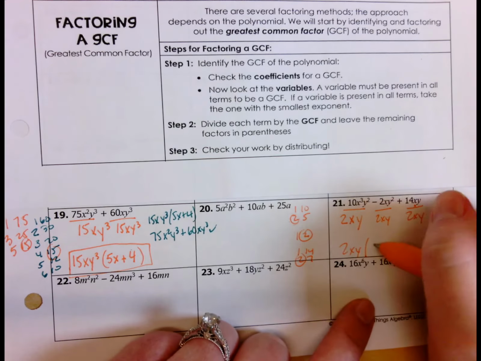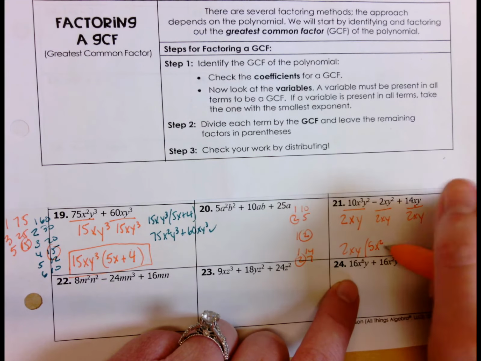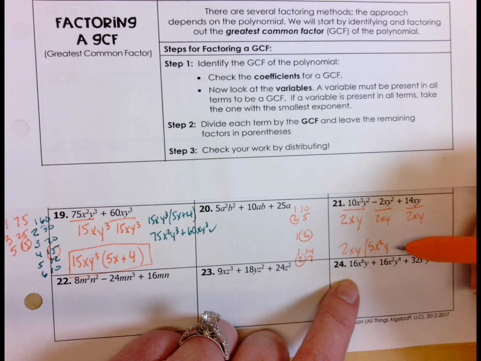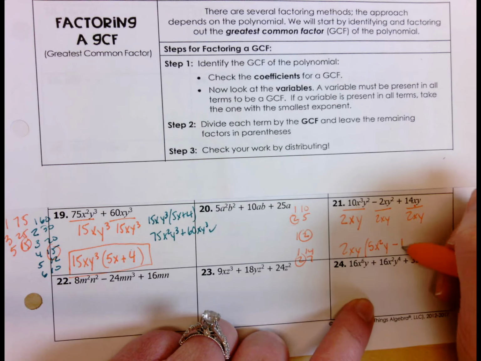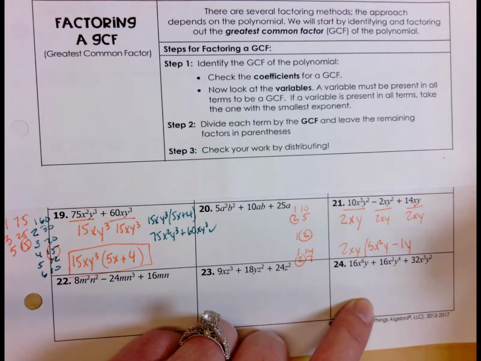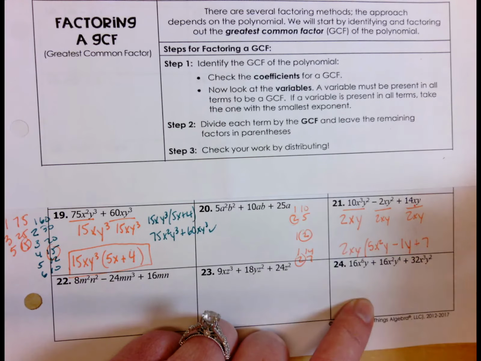10 divided by 2 is 5. X cubed divided by x is x squared. Y squared divided by y is y. Okay, and again, we're just using those power rules, which we've already practiced last semester. It should be there for you. We also practiced doing this last week. Then we have a negative 2 divided by 2, which is negative 1. X divided by x. Y squared divided by y leaves us with just y. 14 divided by 2 is 7. And then x and y is just 1. So we can leave it just like that.